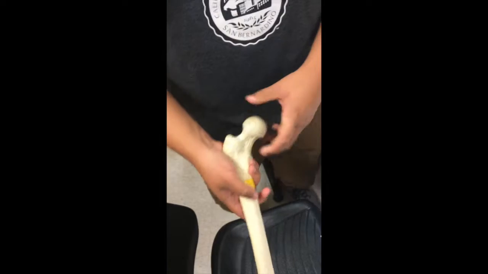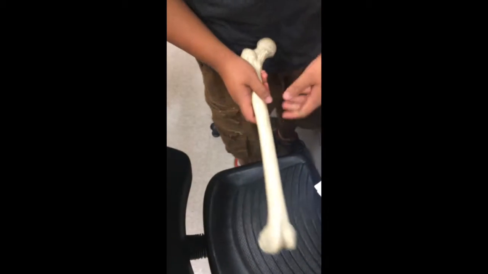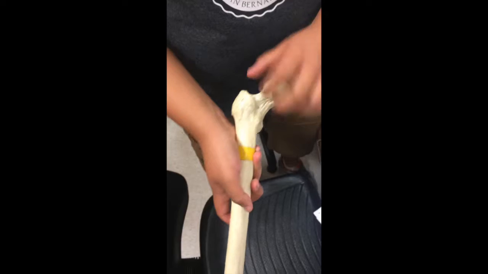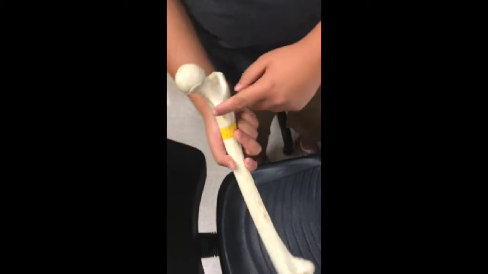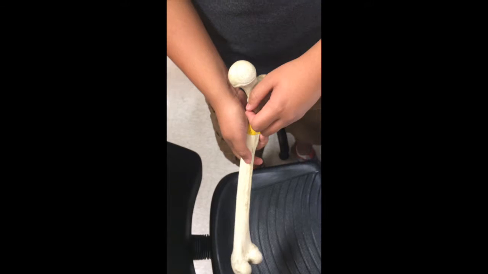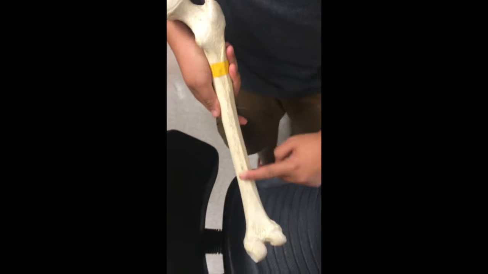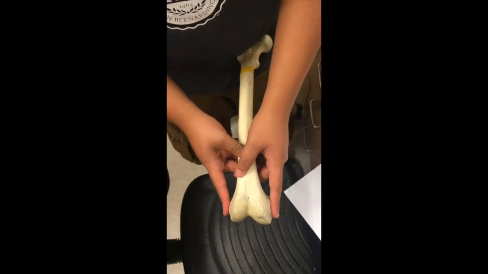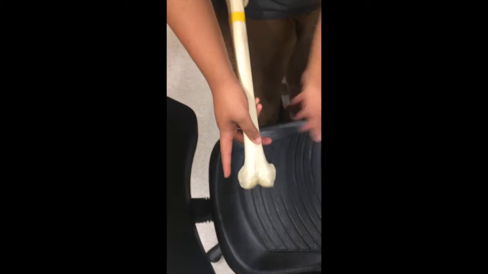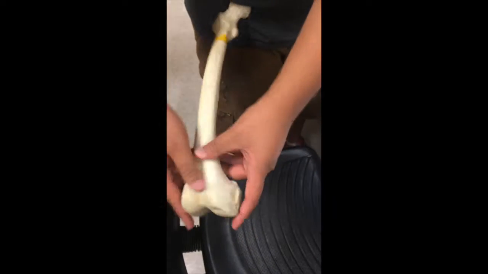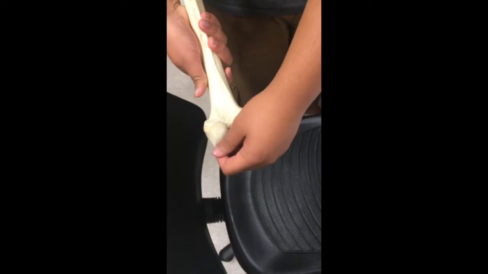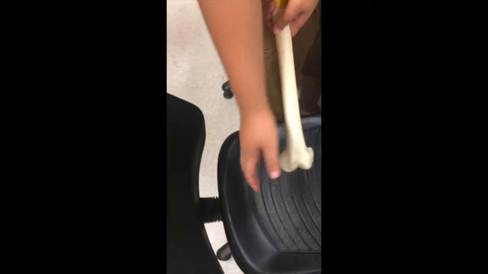This is the femur. You can tell it's the right because the socket goes into the acetabulum, and the knee-looking part is the weird bit in back. We'll start from the top. We have the head, the greater trochanter, the lesser trochanter, and then the linea aspera, this line right here. Now we have epicondyles on both sides, medial and lateral. These two parts are the condyles: medial condyle and lateral condyle, because medial is in, lateral is out.